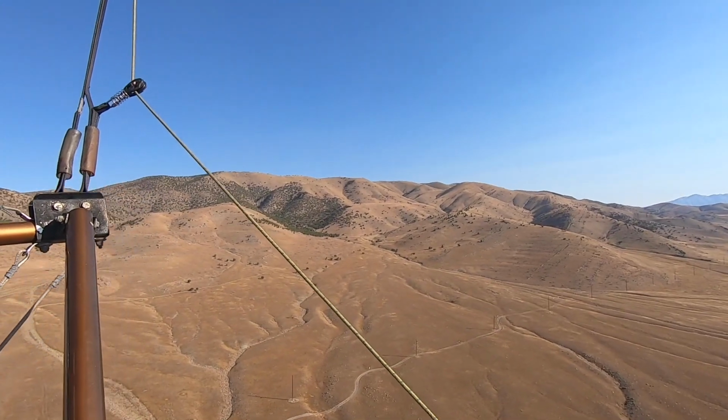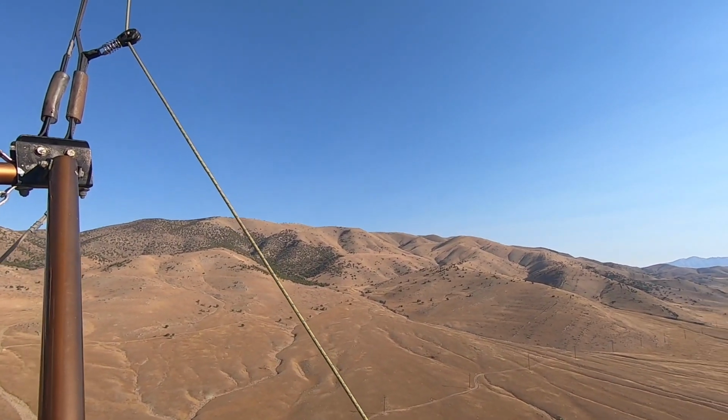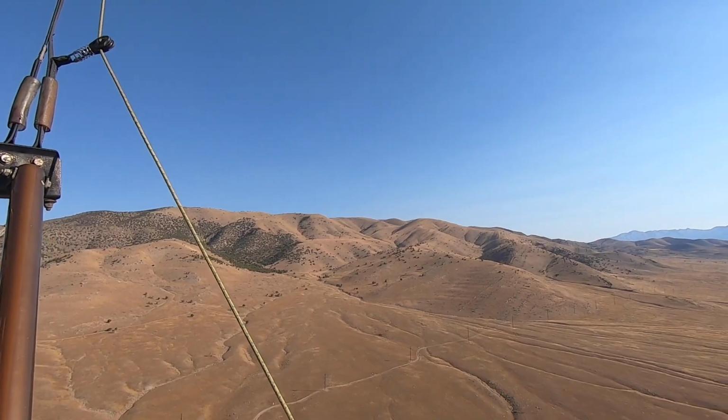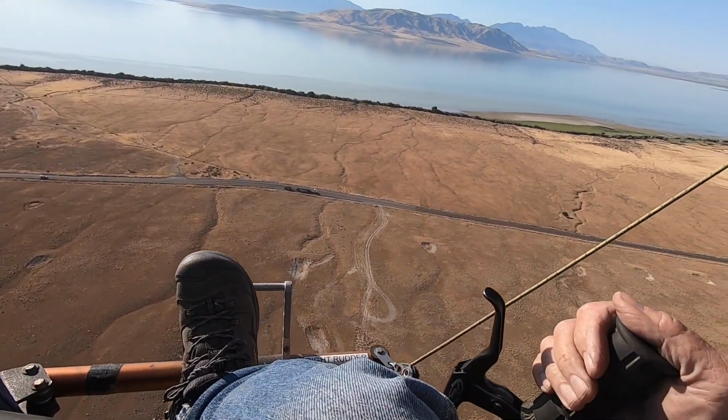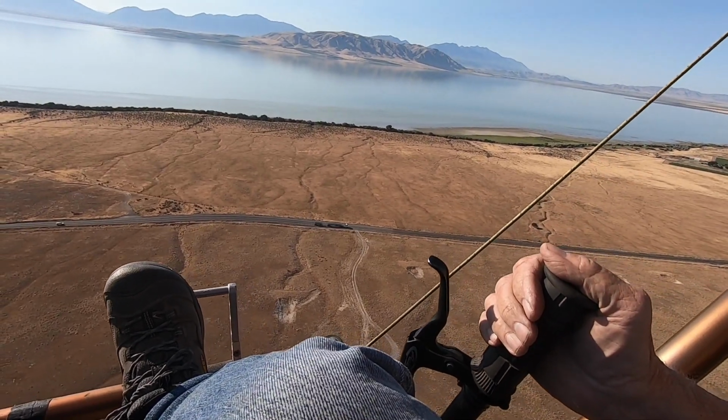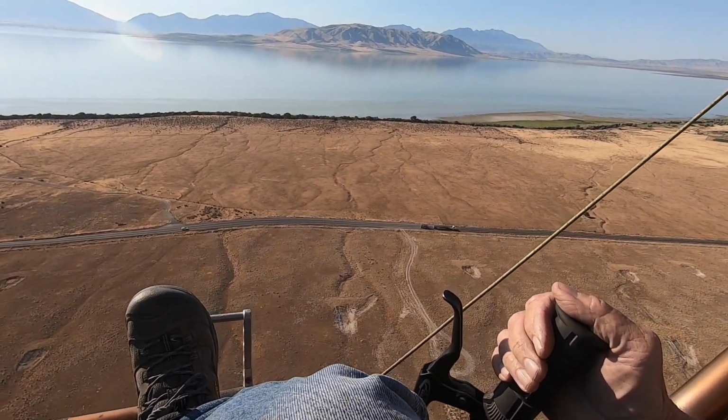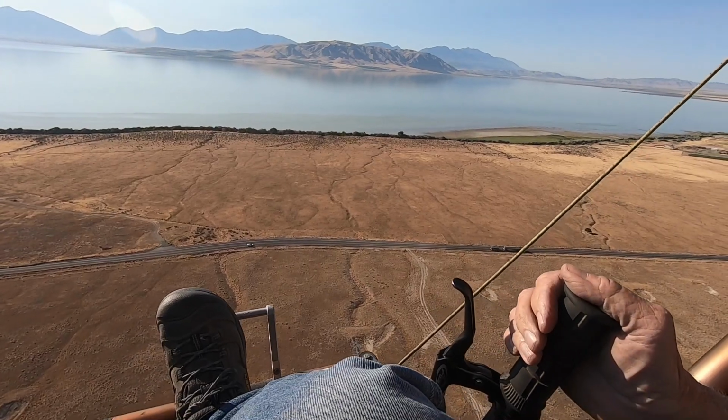Now, looking back up towards the mouth of one of those canyons, you can see the spread of the alluvial fan becoming wider and wider as we leave the area of the mountain.